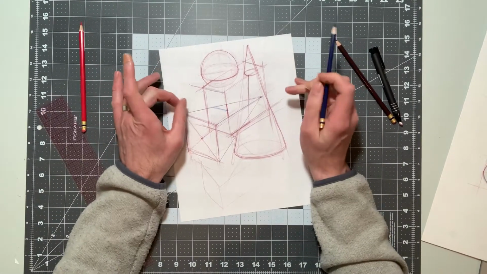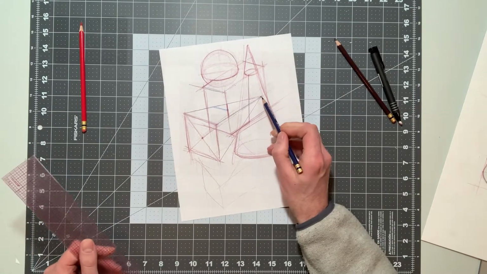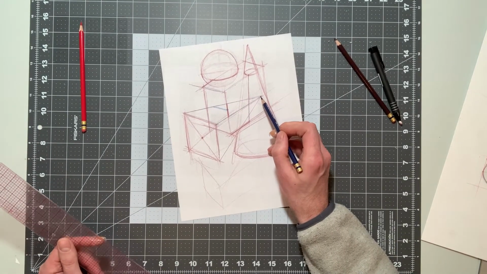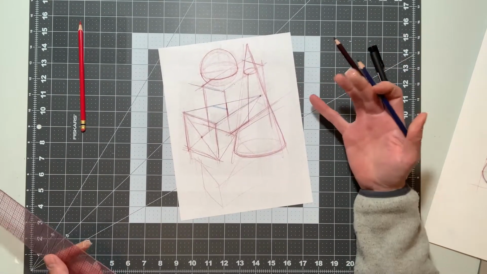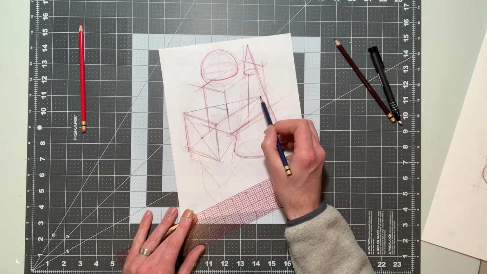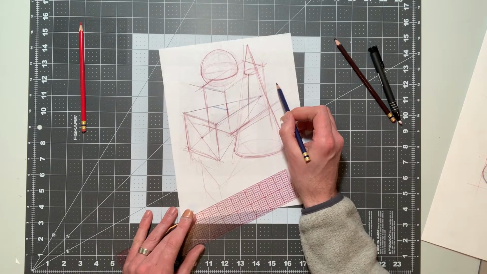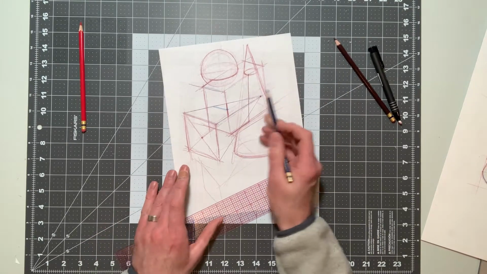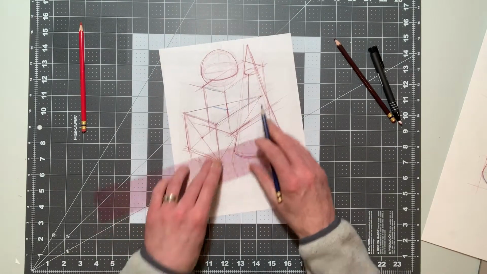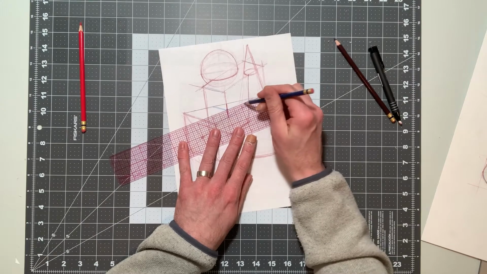The reason I connect this point, much like I did with the cone, is because this becomes somewhat of a vanishing point. If you understand one point perspective, it almost acts the same way. But the reason I'm connecting this to this is because this plane goes on an angle inward. And it's just going to make more sense to connect it there. I could be wrong.